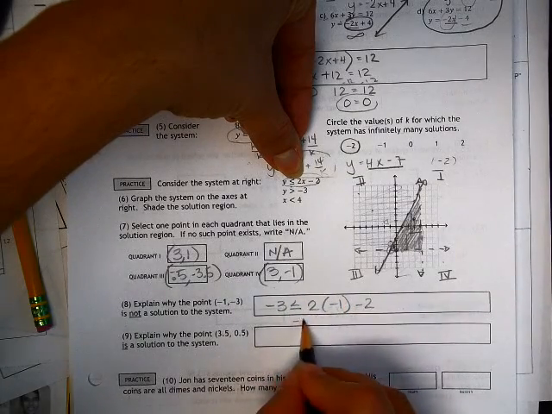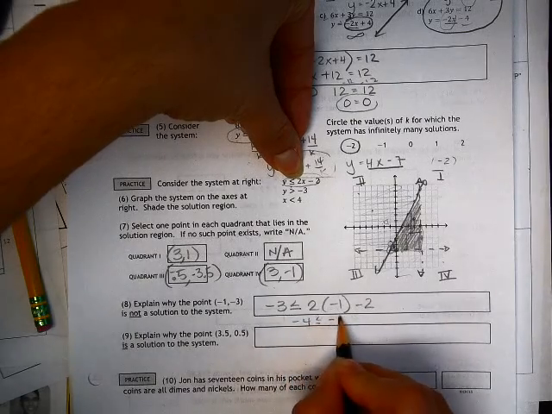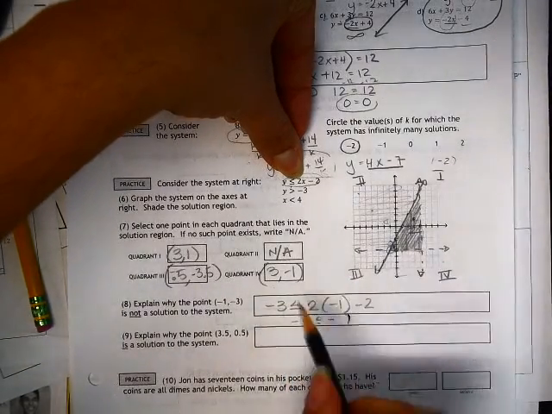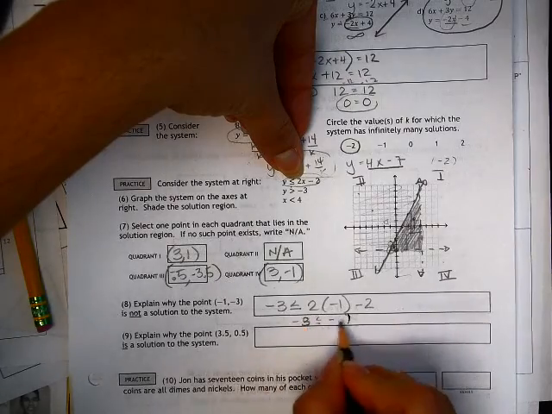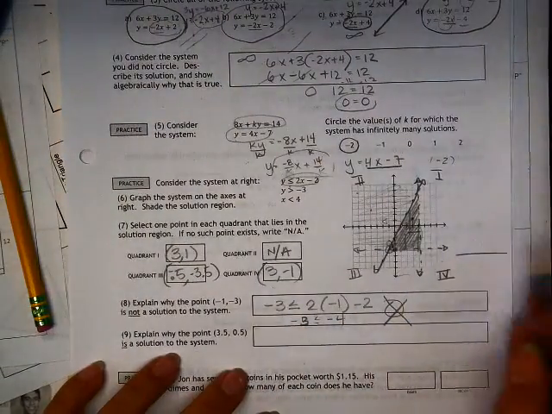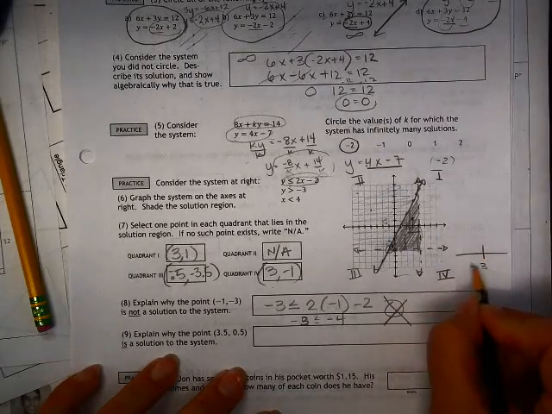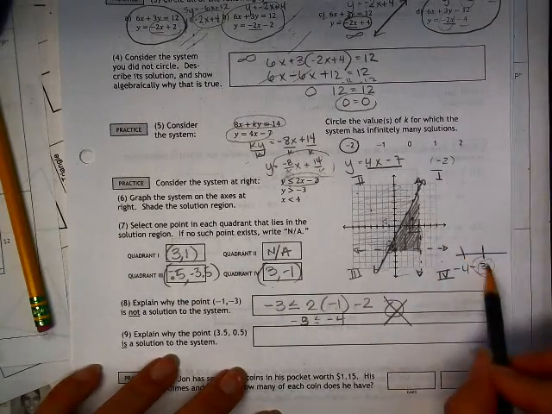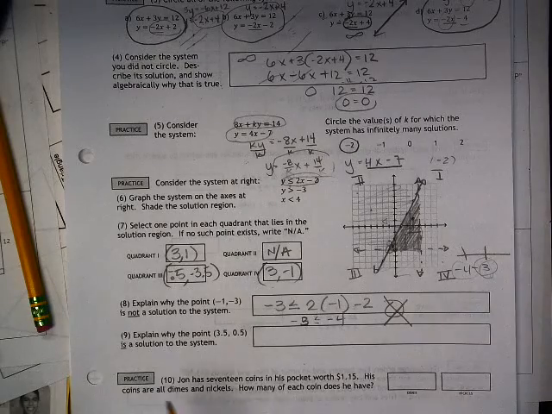So this gives me negative 4 is less than or equal to negative, oh my gosh, sorry, I got ahead of myself. Negative 3 is less than or equal to negative 4. And that is not true, because remember on our number line, here's negative 3 and here's negative 4. So this is greater than this one.